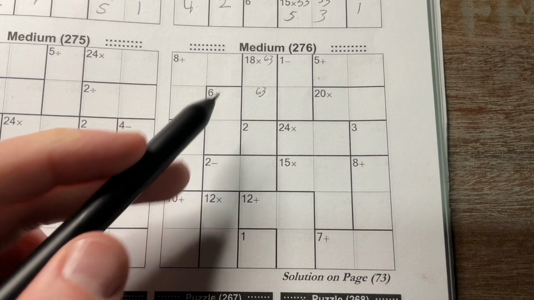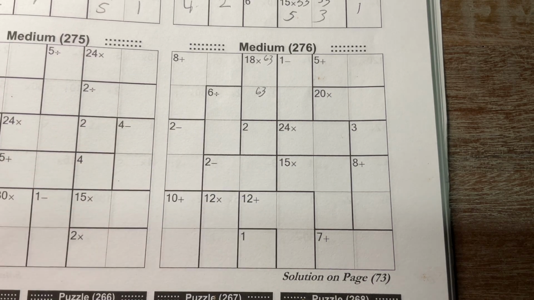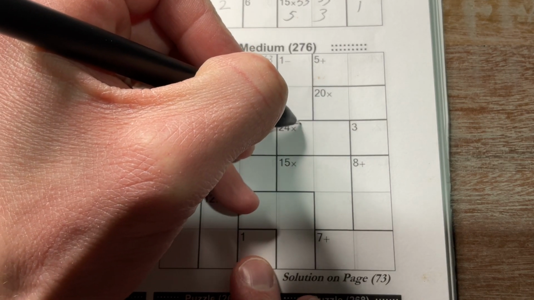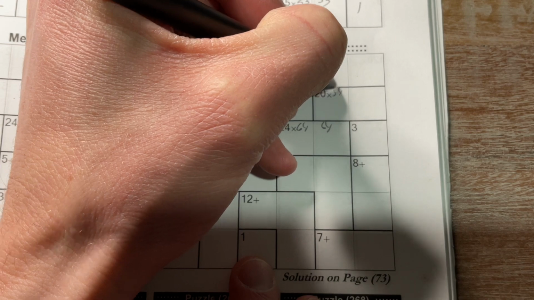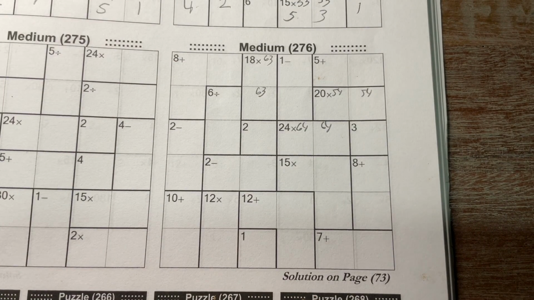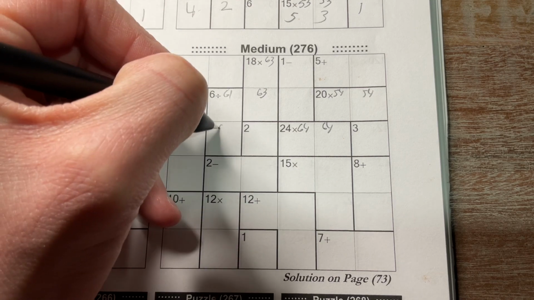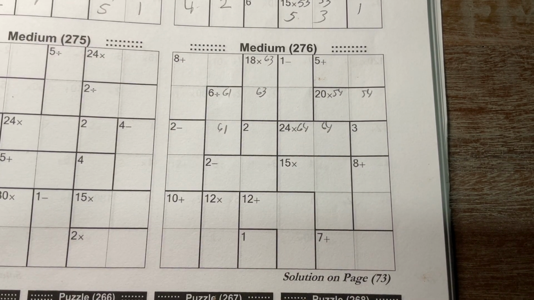And then we need a 4. 4 and 2. 6 and 4 makes 2. 4 can go here. All right, so 5 and 4, not really much help. Let's try to just place some numbers that we know. 24 is going to be 6 and 4. 20 is 5 and 4. Divide to 6 is 6 and 1. Nothing's really shaken out just yet.